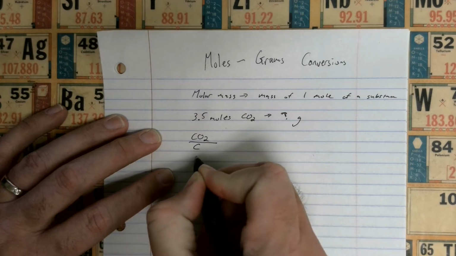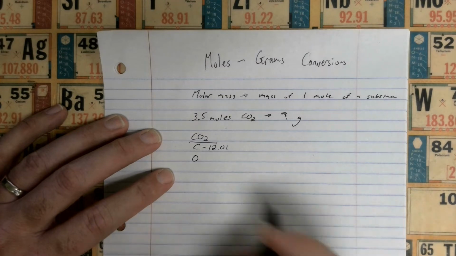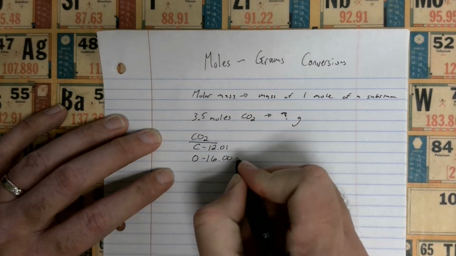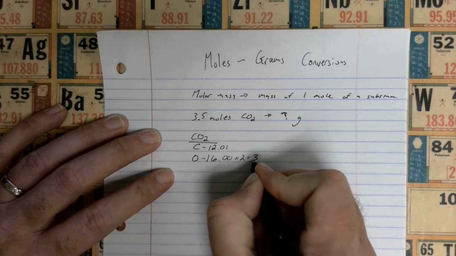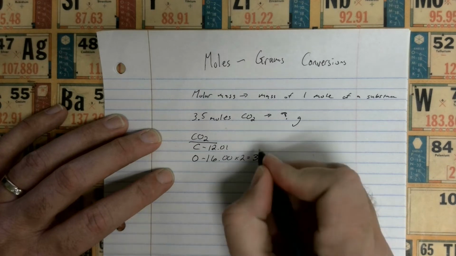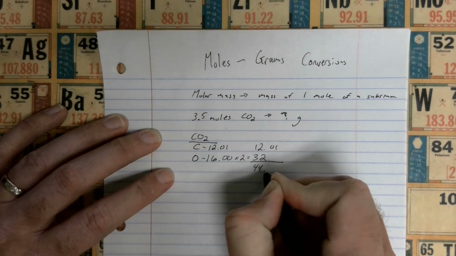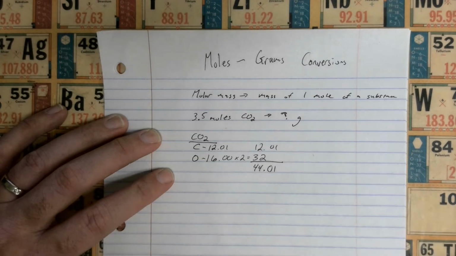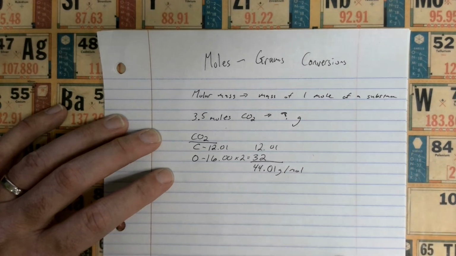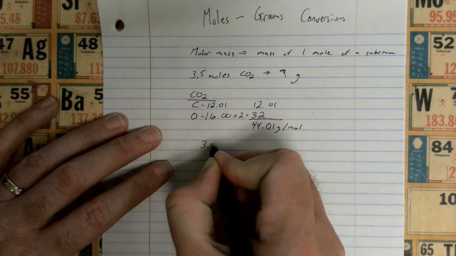Okay, so I know I have C and O. Carbon on the periodic table is 12.01. Oxygen is 16. I have 2 oxygens, so I have to multiply that by 2. So that gives me 32. And then I add these 2 numbers together, 12.01 plus 32, that's 44.01 grams per mole.